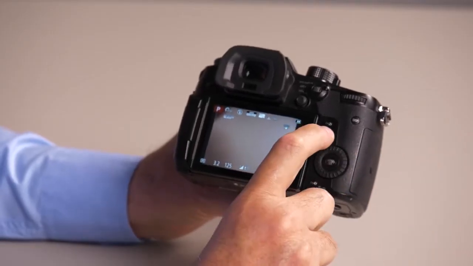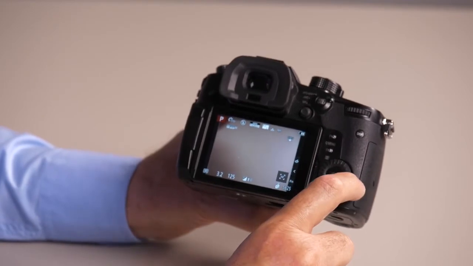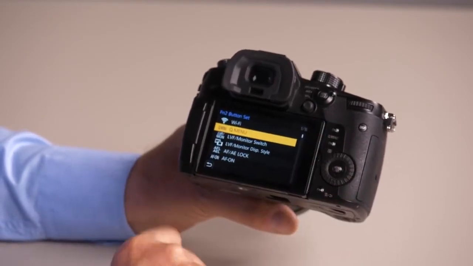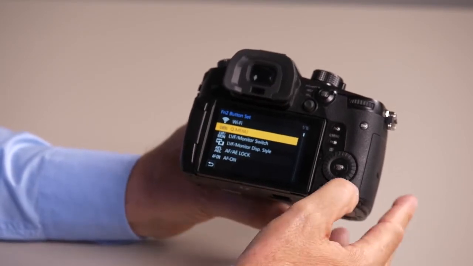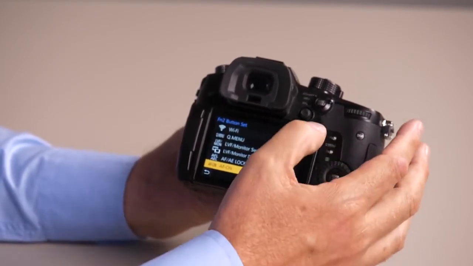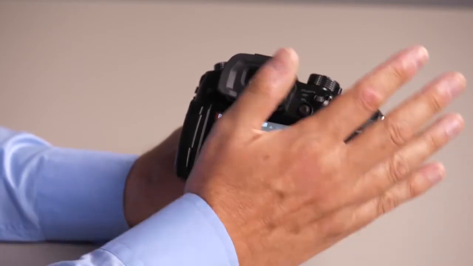Now there is an easier way to do this if you want to change one quickly in the field. That is, let's say I want to change function button 2, FN2. All I do is hold the button down for 3 seconds and it brings up all the different choices of things I can assign to that function button. I choose that new thing, and now the function button has been reassigned.